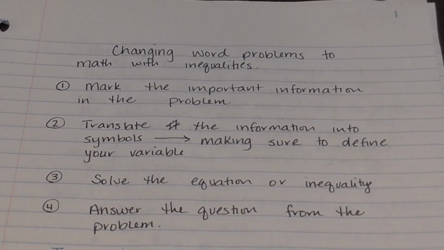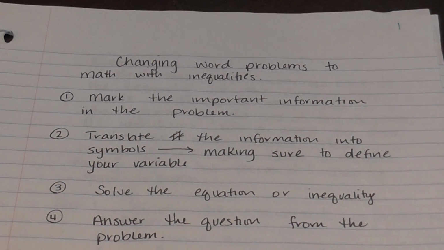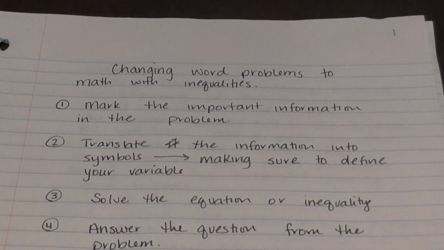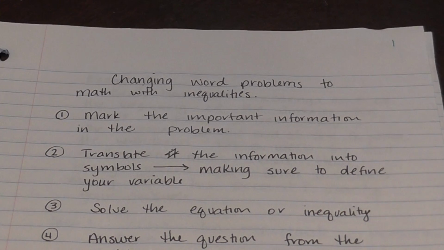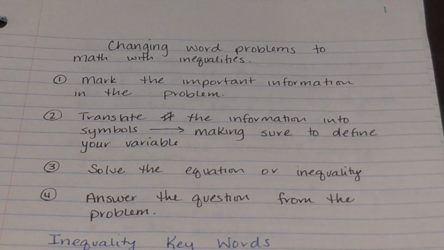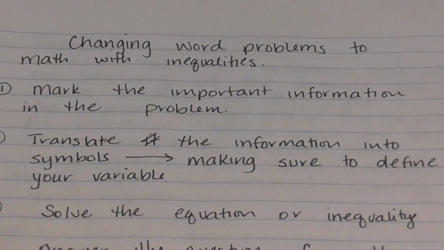Alright, so we're going to start practicing changing word problems to math inequalities. We've talked about translating word problems before, but these are going to be more in-depth, a little more detailed word problems. Alright, so there's 4 steps to turning word problems into inequalities and defining the answer.